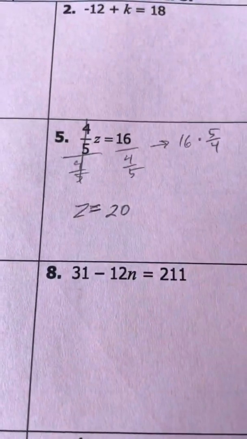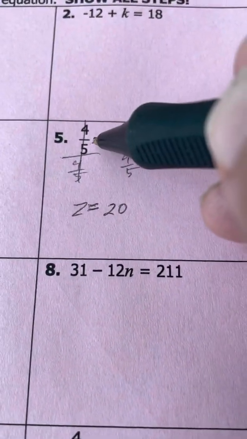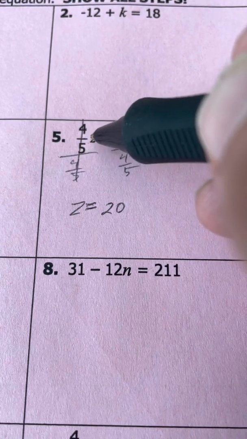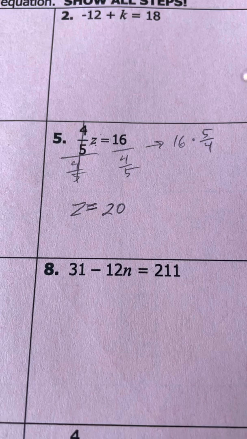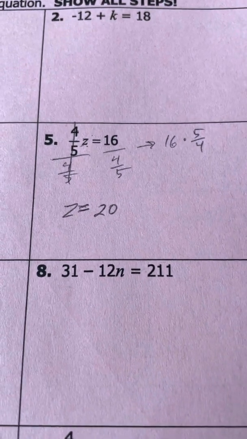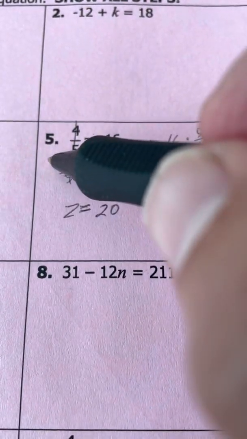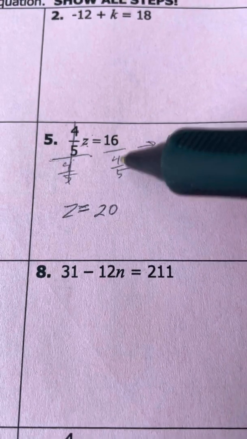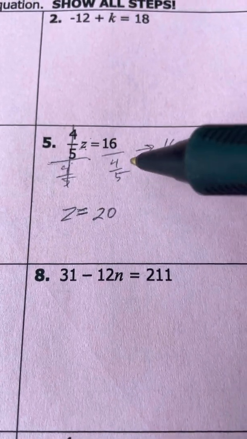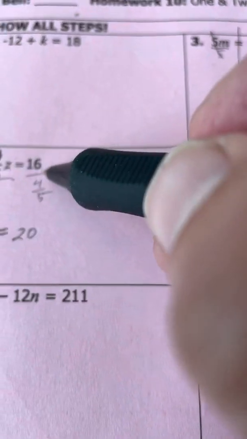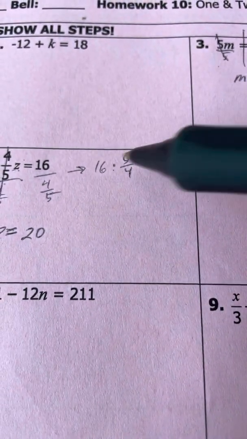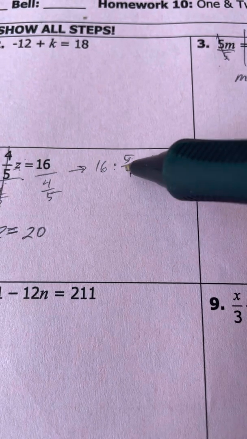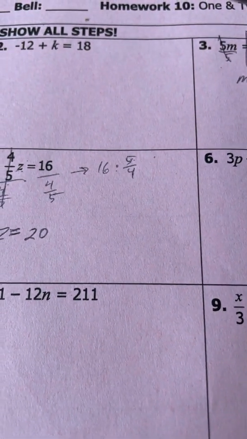For number 5, essentially what you're doing here is you have this 4/5 multiplied by z. A couple different ways that you could do this. You could think of it as dividing both sides by 4/5. When you divide by a fraction, it's just like multiplying by its inverse. And you could take 16 times 5 and divide that by 4. You could do it that way.